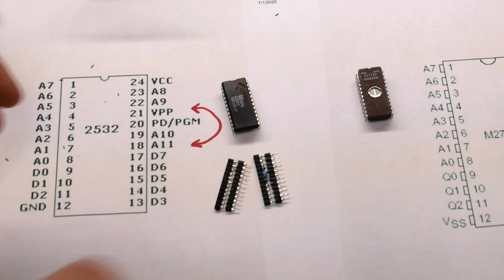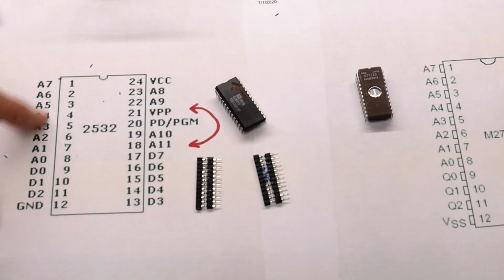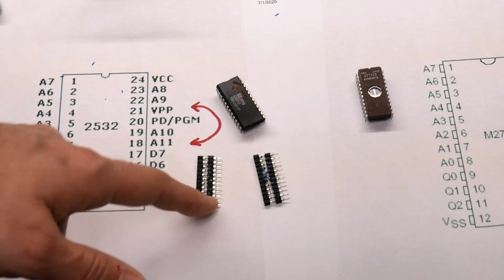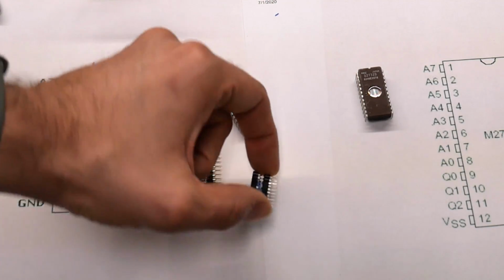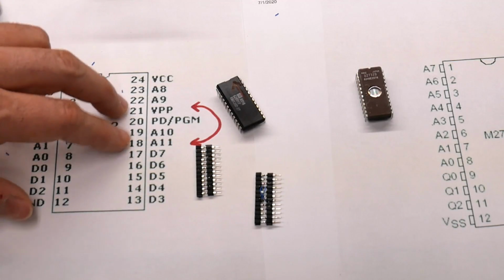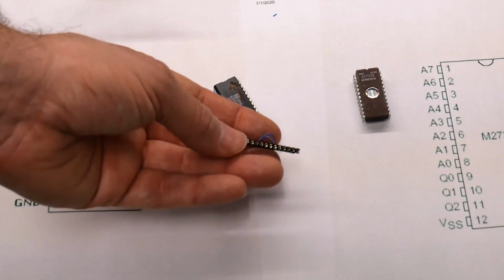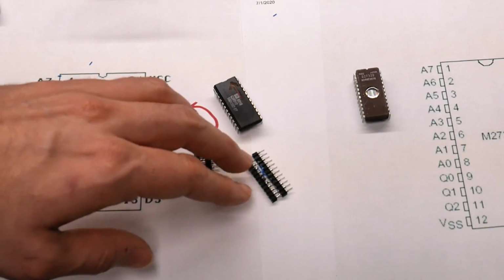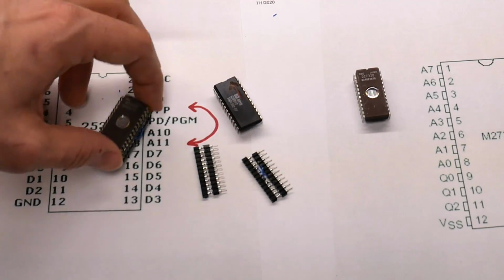So I went ahead and I made an adapter. Basically, on this side, it's just this side of the chip. All the pins are just connected straight through. But on the other half, I cut off the little pins on 2 of the pins, 18 and 21, and then I wired a little blue jumper wire between them to swap them around. And I made 2 of these, and the other one is already installed onto the EEPROM, just like that.